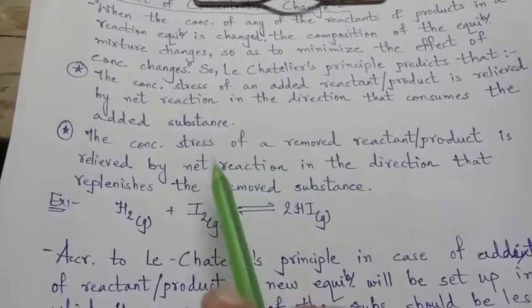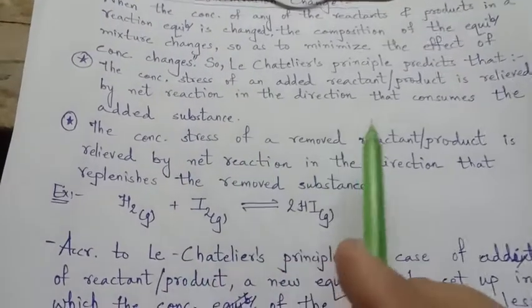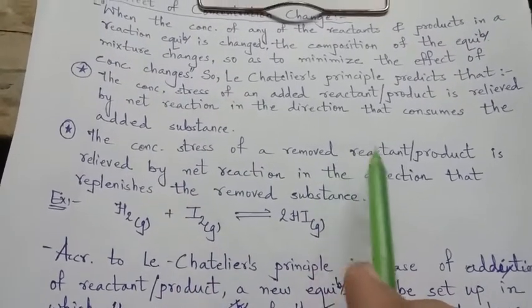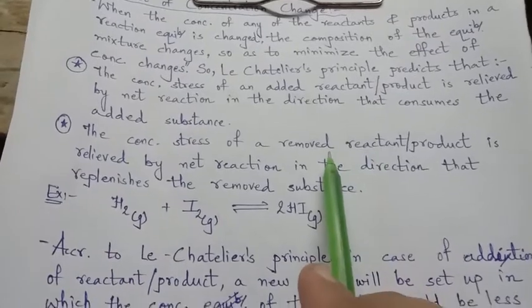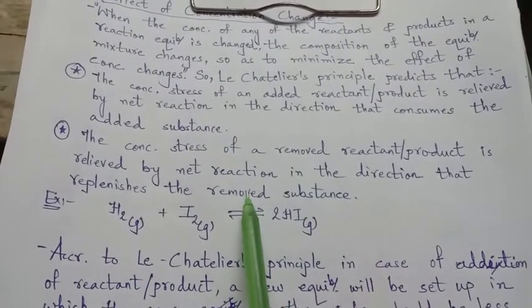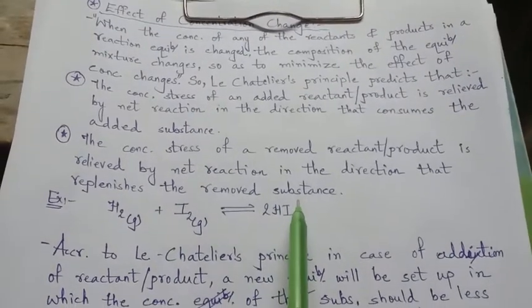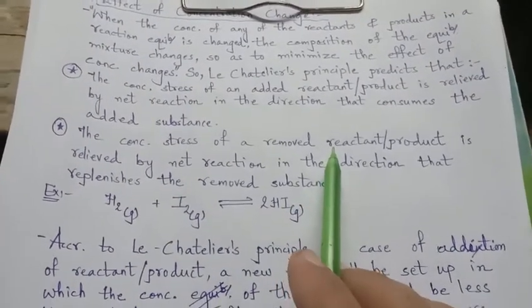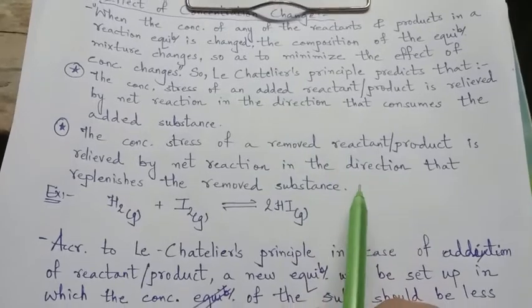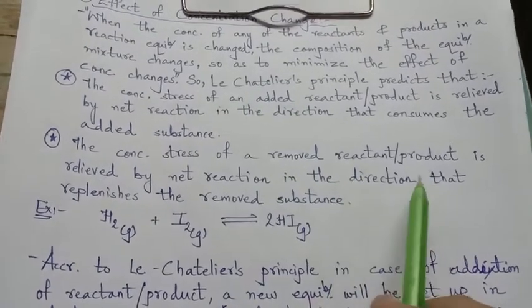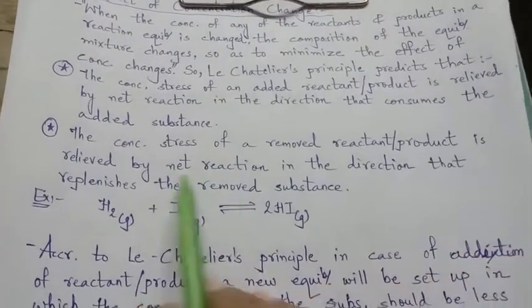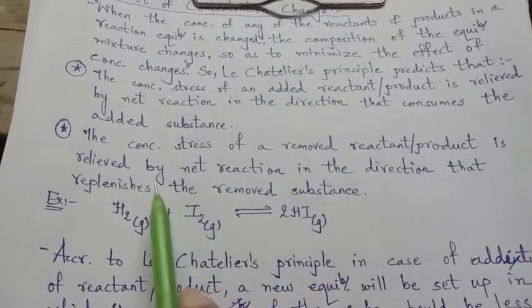On the contrary, if a reactant is removed, then the reaction direction replenishes the removed substance. That means if the reactant is removed, the product will try getting towards the backward direction and it will replenish.